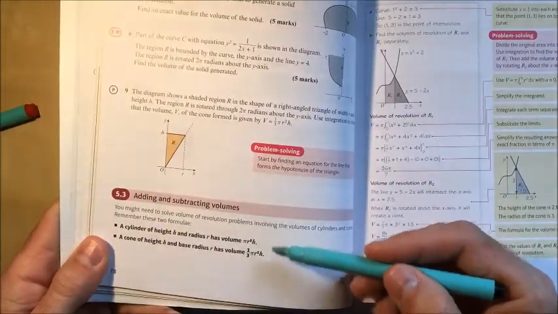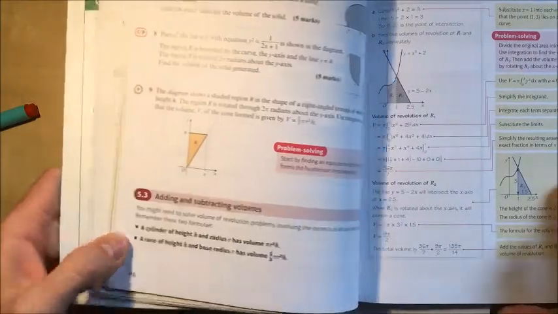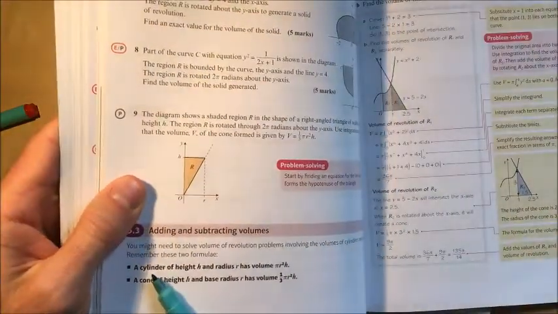Now section 5.3, we don't, strictly speaking, have any new maths here, but because this is where a lot of the tricky sort of questions come in and where people sometimes get stuck, I thought it was worth putting a video together anyway. It starts slightly oddly by reminding us of some formulas that we've known for a long time. The reason that it's worth reminding us of the formula for a volume of a cylinder or a volume of a cone is this.